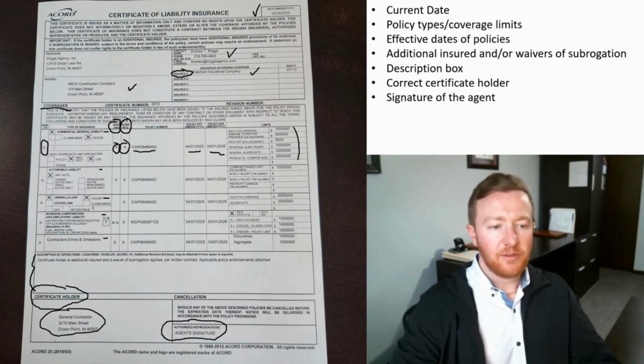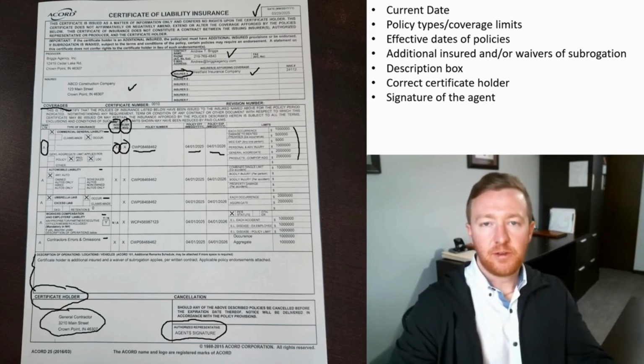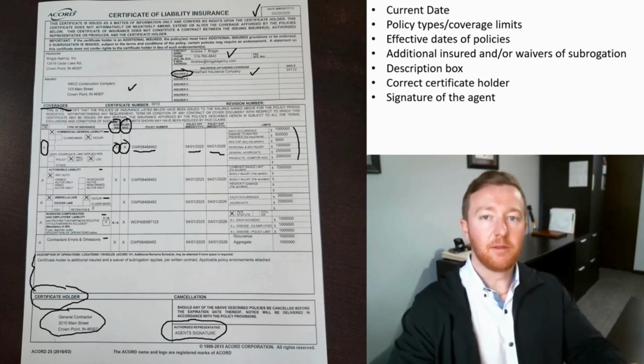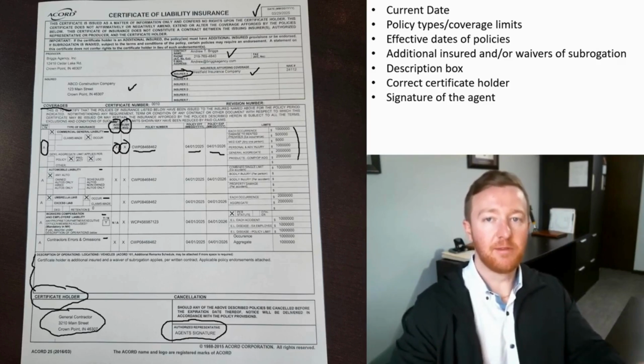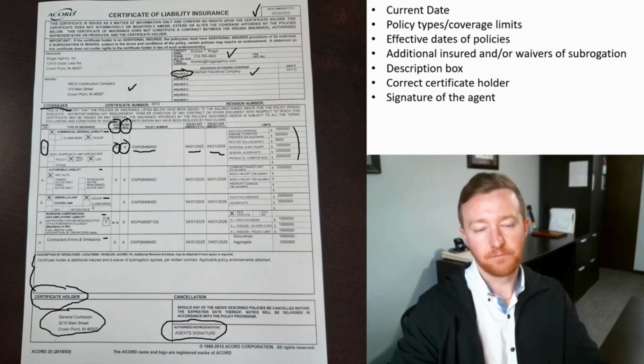There's many different things that you can list on a certificate, and you may have things that you attach to the certificate. You may require not only to see the certificate of insurance for a subcontractor, but you want to see specific endorsements that your subcontractor has on their policy. You might want to see a copy of that additional insured endorsement, or that waiver of subrogation endorsement, or maybe a 30 days notice of cancellation endorsement. So sometimes you'll see additional forms attached with a certificate.